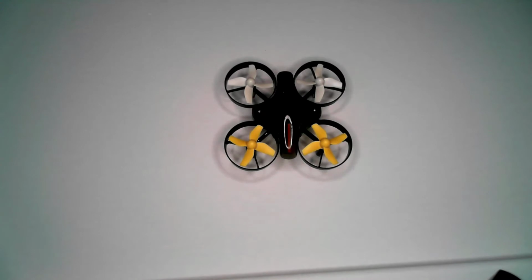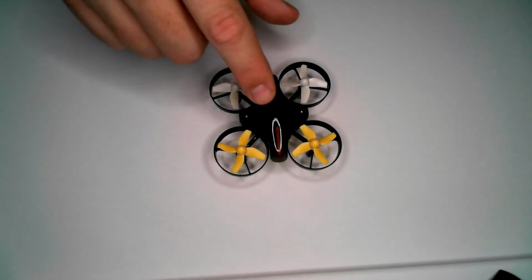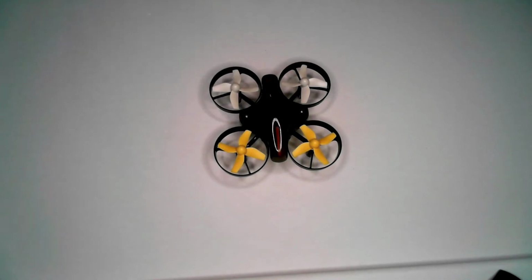So here's our drone. You may recall that your drone has both a front and a back, and this is indicated by the red stripe and typically the different color propellers on the front versus the back. With this drone, we want to be able to make it move forward, backwards, left, and right, but we also want to make it move up and down.